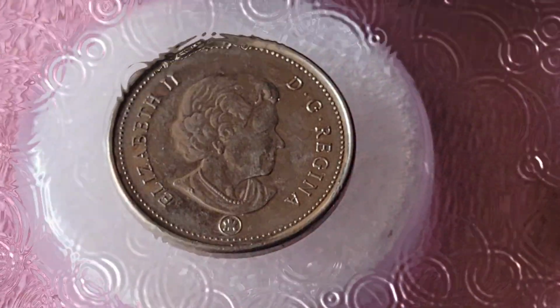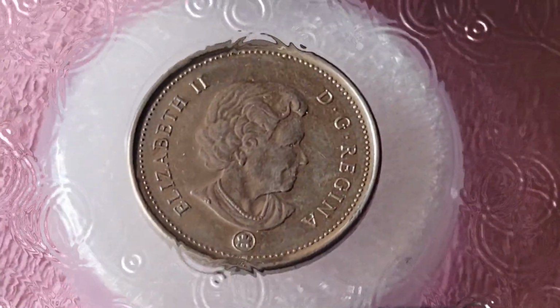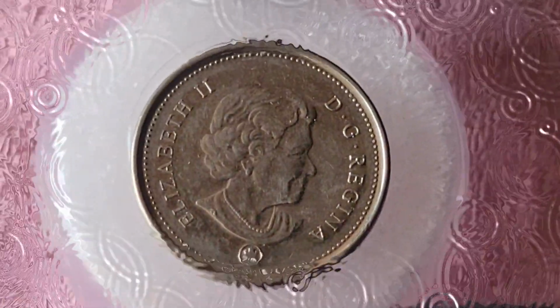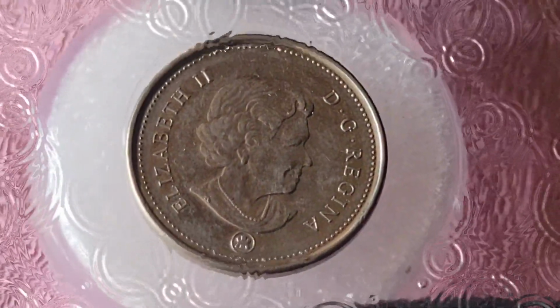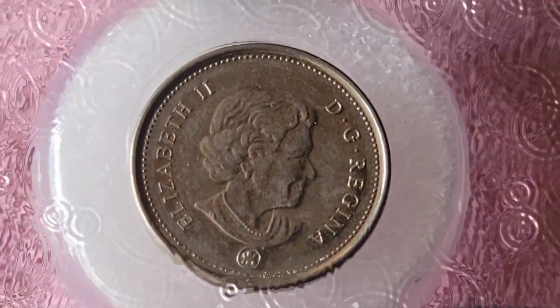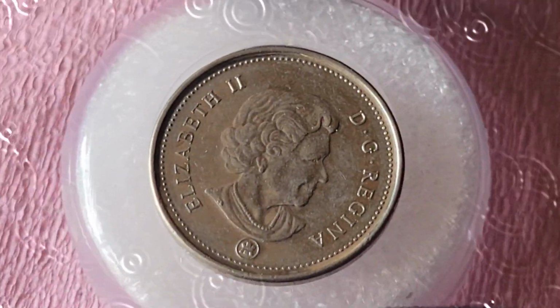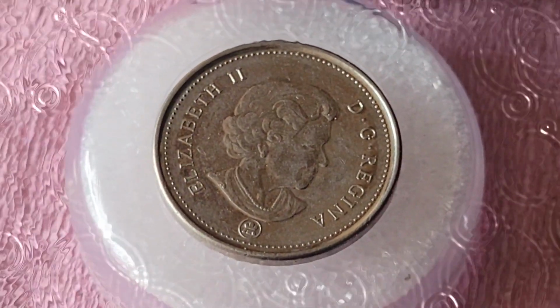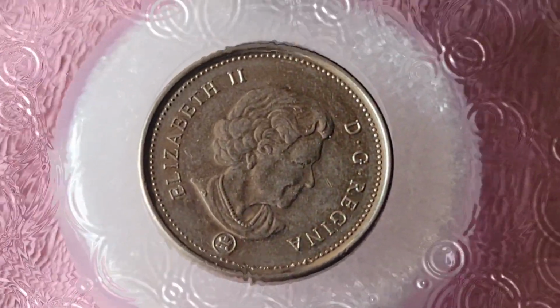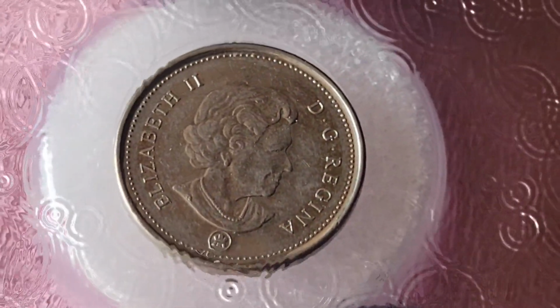You'll also learn about the potential for finding these valuable coins in your own change and why the 2012 nickel is more than just a piece of metal, it's a potential treasure. So, if you've ever wondered whether that nickel in your pocket could be worth more than 5 cents, stay tuned as we dive deep into the world of the 2012 Canadian 5-cent coin.